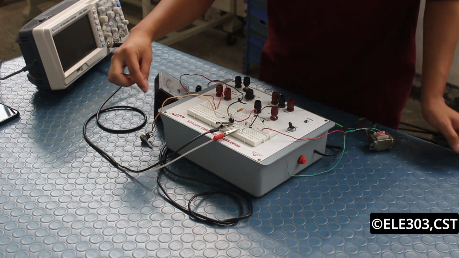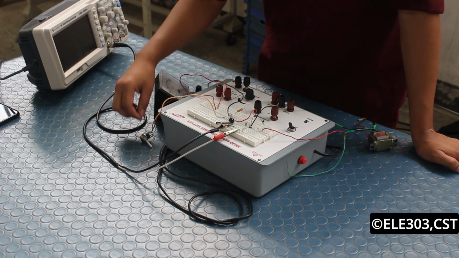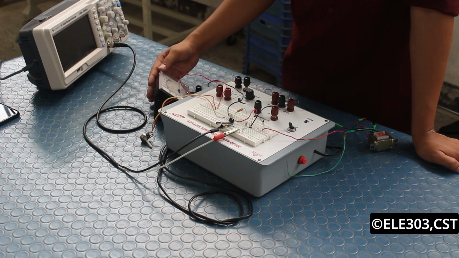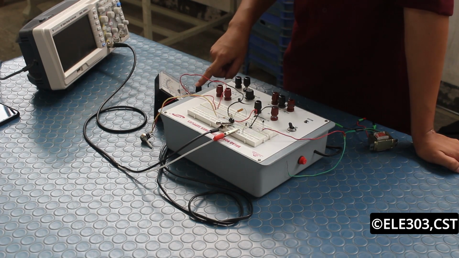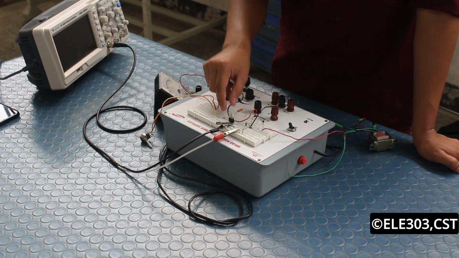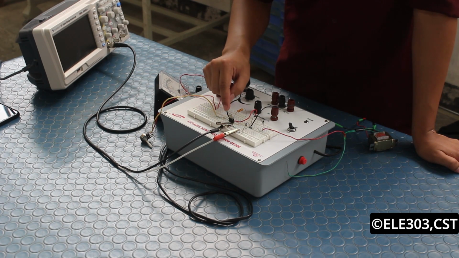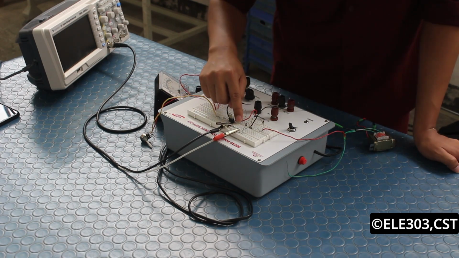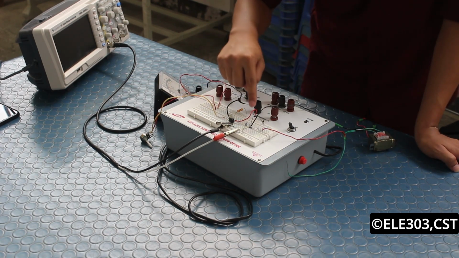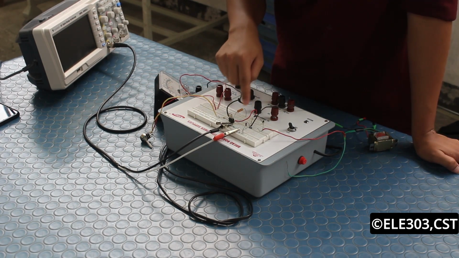In series with R minimum, we have connected the potentiometer and connected it to the SCR. The negative terminal of the ammeter is connected to the gate terminal, and from the gate terminal we have connected the stabilizing resistor, which is grounded, and the cathode terminal is grounded, which goes back to the source.